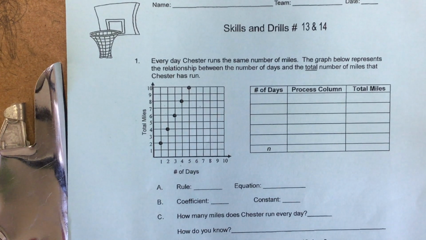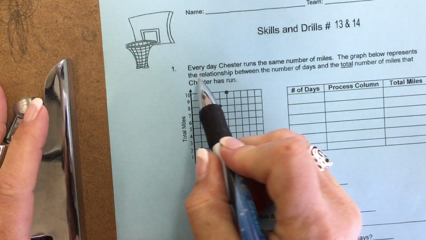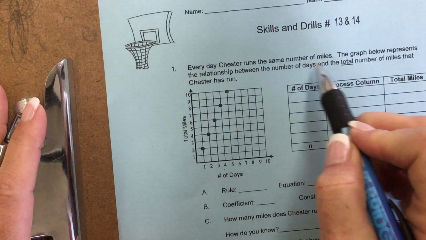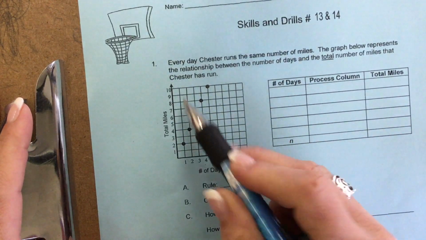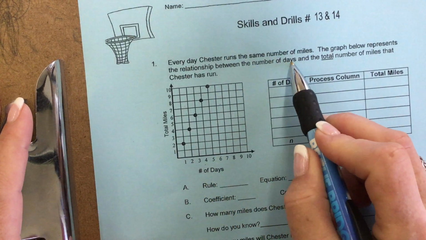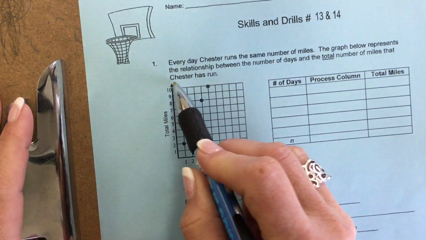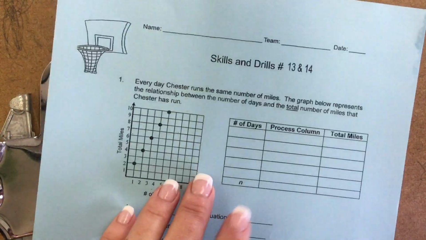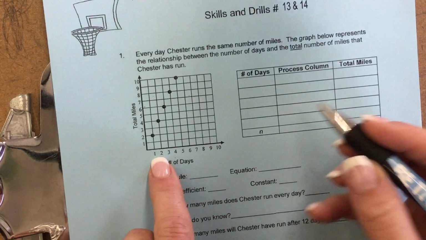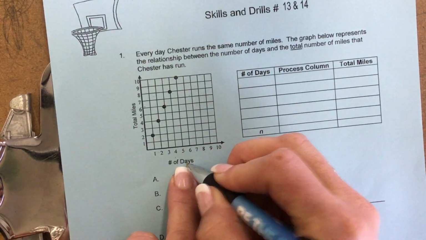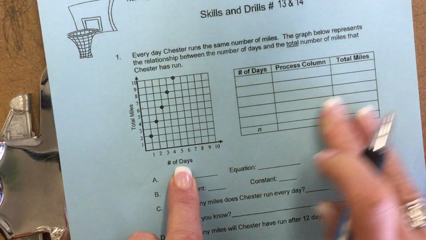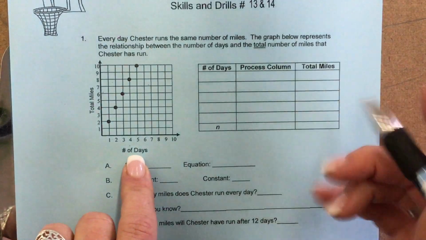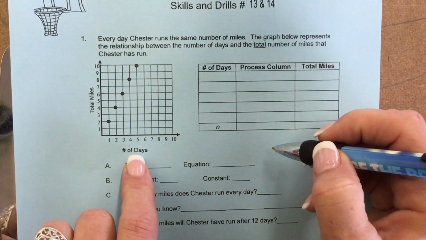So what we have, we're getting into linear equations. Every day Chester runs the same number of miles, and the graph below represents the relationship between the number of days and the total number of miles Chester has to run, okay? On our X is the number of days, and I have a graphic organizer here that will help you make a chart.